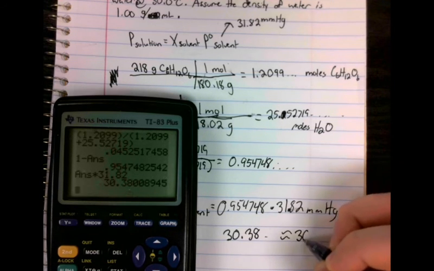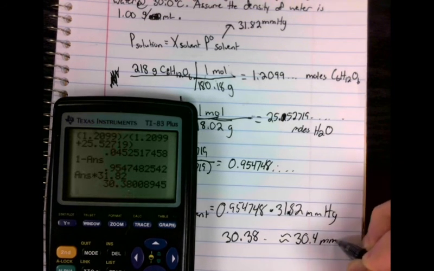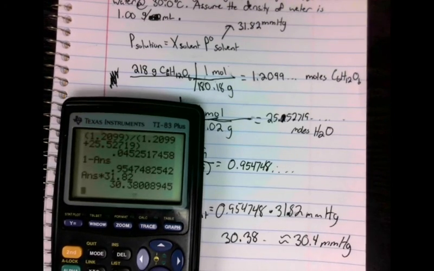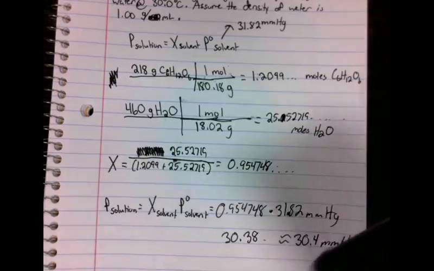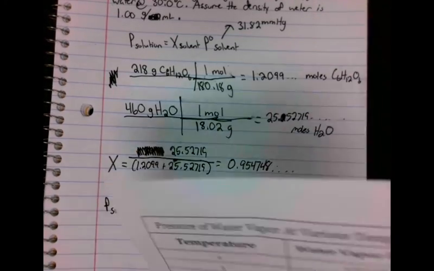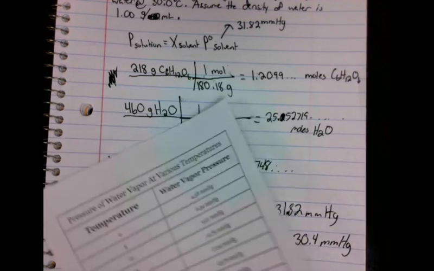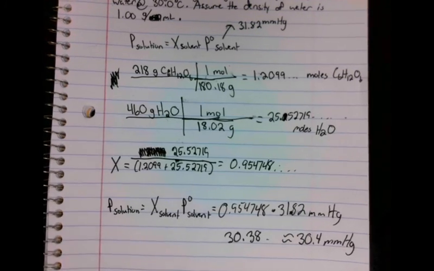30.4 mmHg. So it's slightly lower, which makes sense, because as we talked about in the notes, it was vapor pressure lowering, and 30.4 is slightly below what it is at 30, which is 31.82 mmHg. So that is how you do a Raoult's law problem.